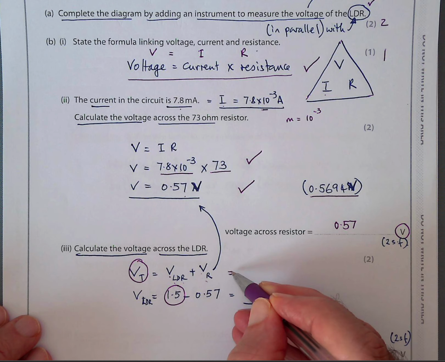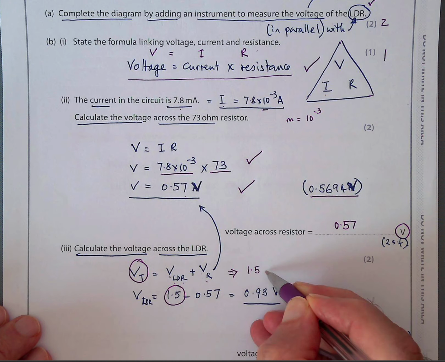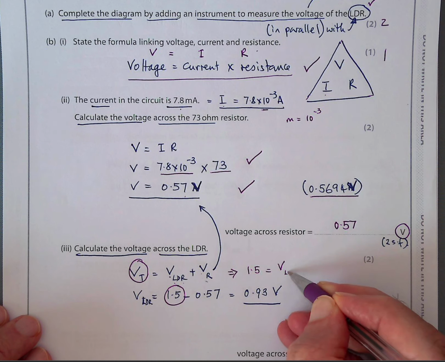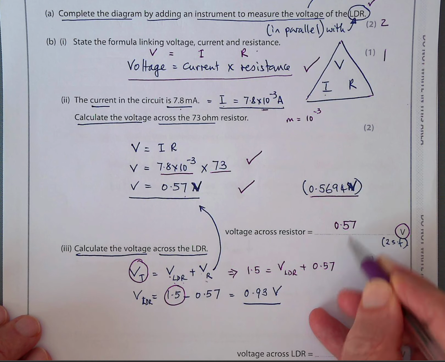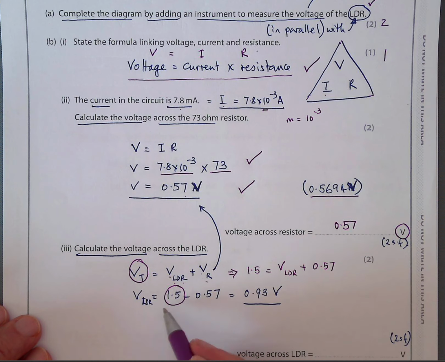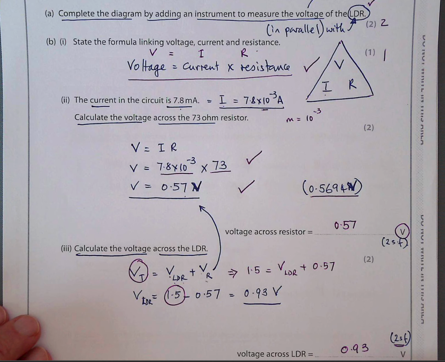So if you want to write that, it follows that 1.5 must be equal to the voltage across the LDR plus 0.57, which we just worked out. So changing it around, you'll see it will be 0.93 volts left. Yeah, again to two significant figures for the LDR. Okay, so voltage is shared in series circuits.